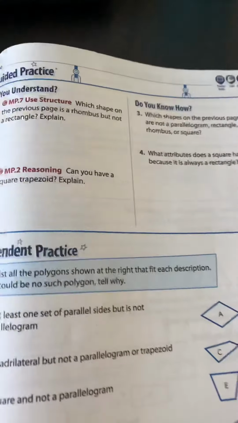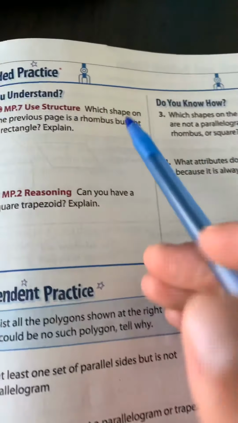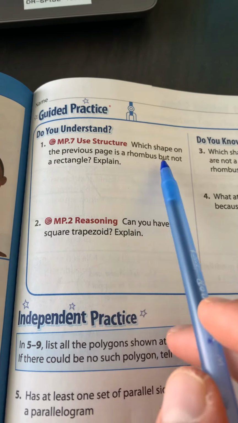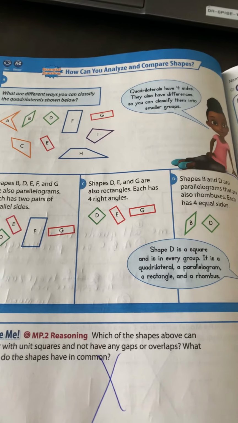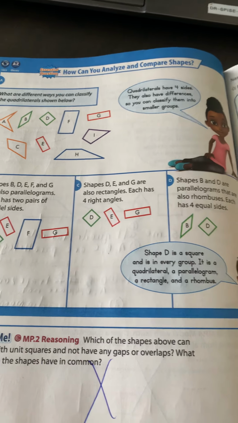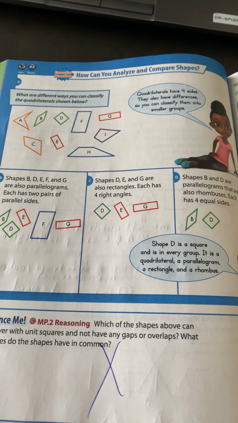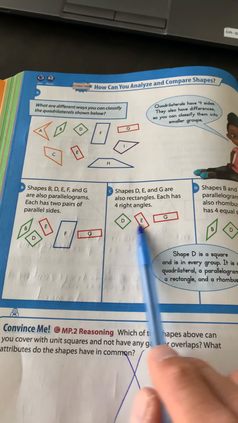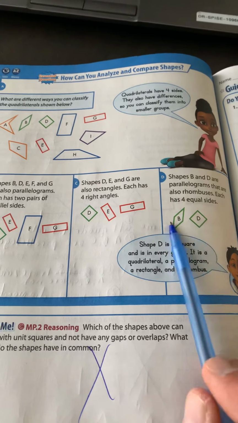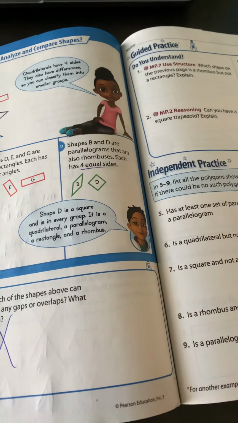All right, number 1 on page 825. Which shape on the previous page is a rhombus but not a rectangle? Explain. So we got to look at this page 824. Which one is a rhombus but not a rectangle? These are all rectangles, and these are the rhombuses. So B and D is a rhombus, but not a rectangle, because they have 4 equal sides. So pick one. D, sure, there.